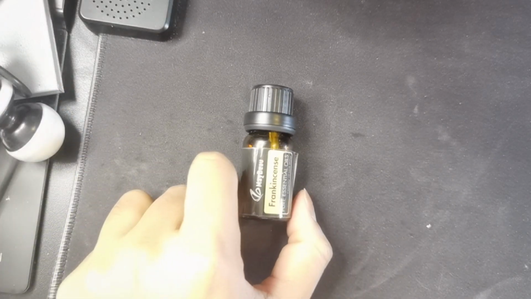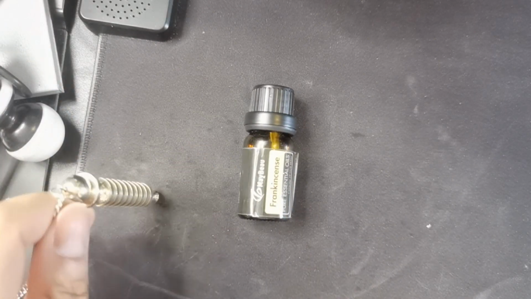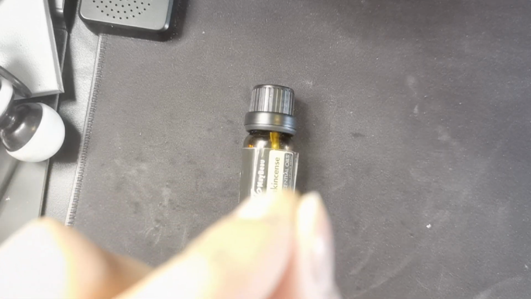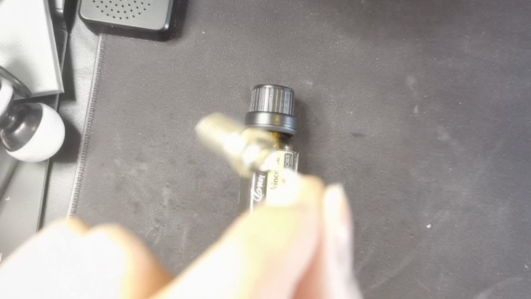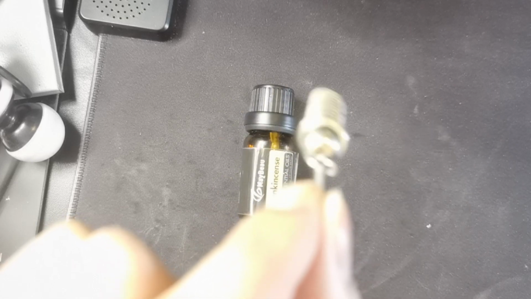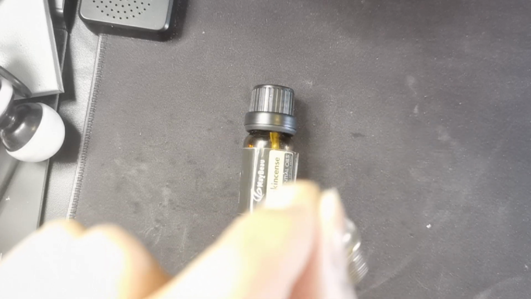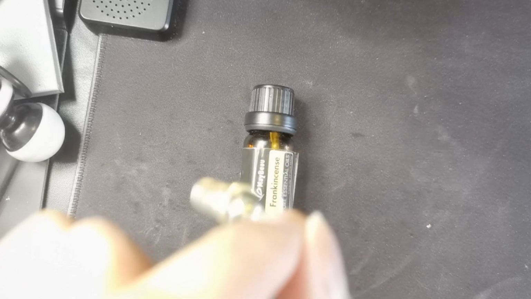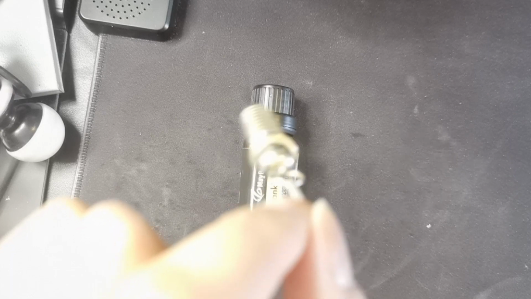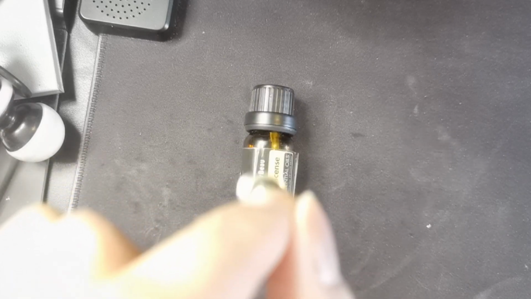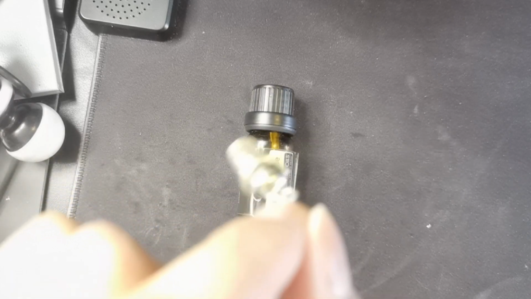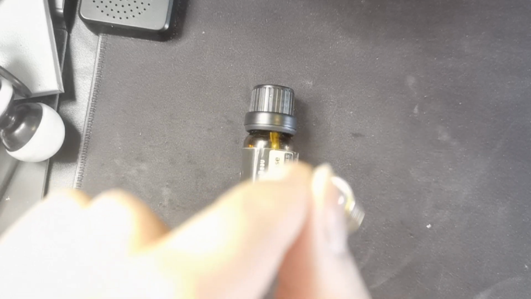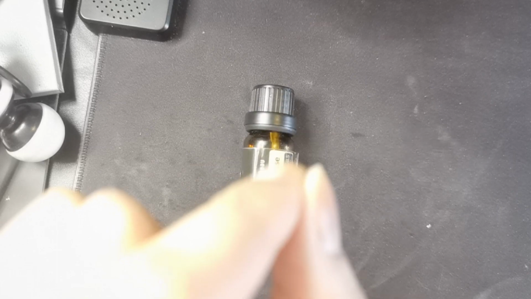So now I will ask, can I inhale it? Yes, my pendulum is moving clockwise. So that means I can inhale it. My second question, can I use it in my diffuser? Yes, you can also. See that it's moving clockwise.